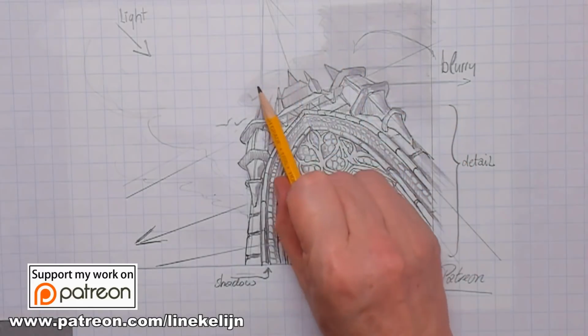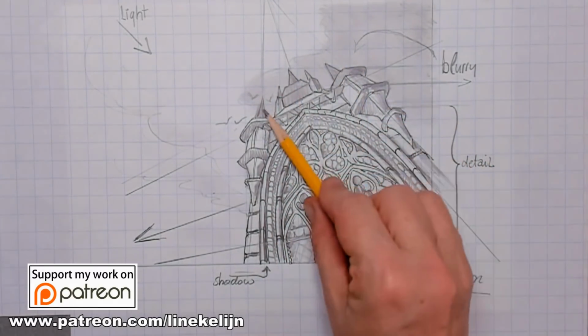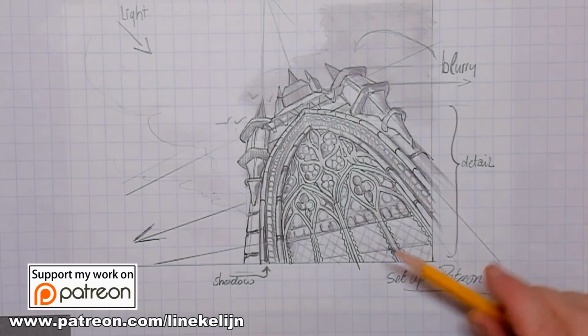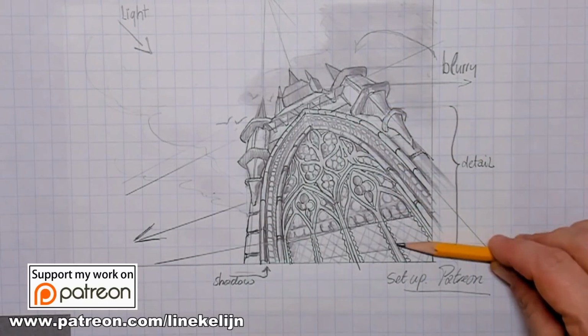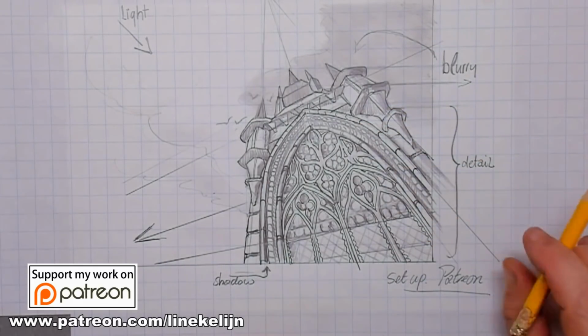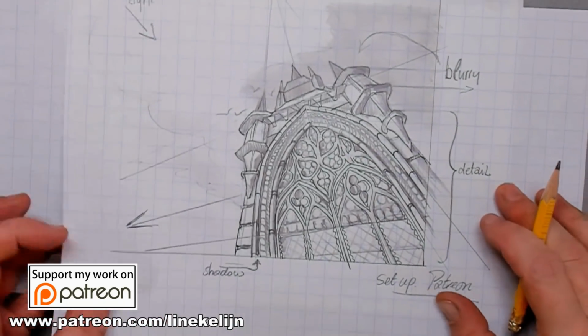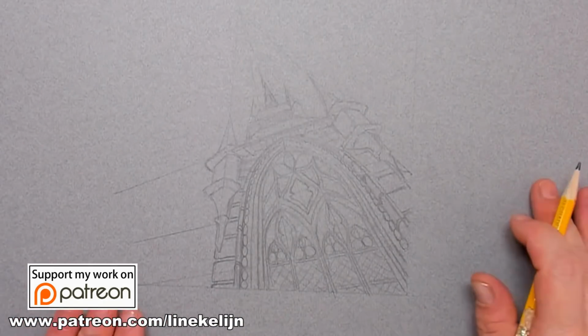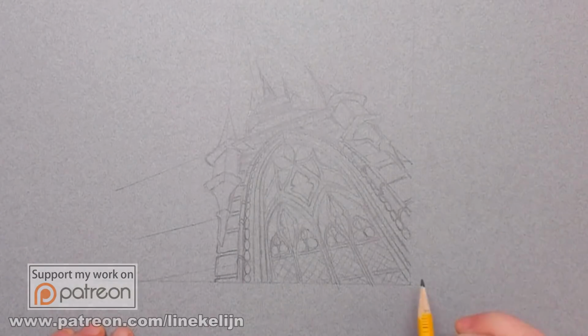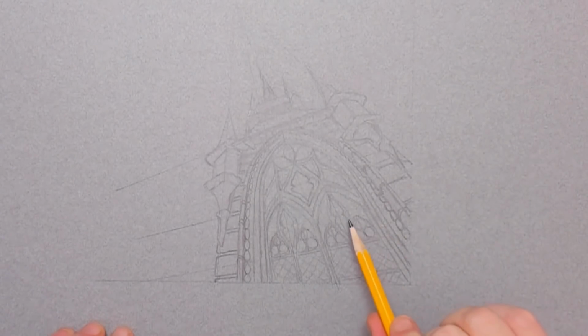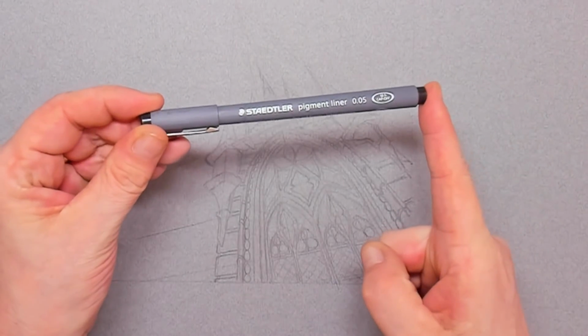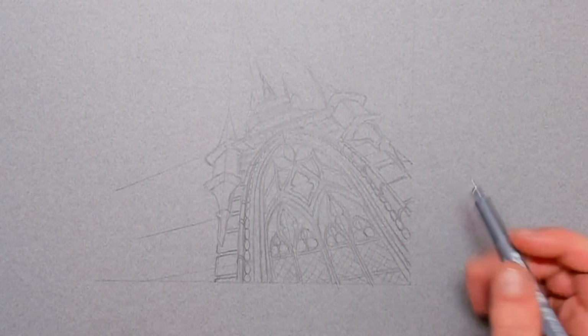I want to draw in a little bit of sky too. And the top will be blurry, while the bottom of the drawing will be much more detailed. So check this out. And this is the setup that I've taken over on a mid-gray Canson pastel paper. And the first setup I did with the graphite pencil.